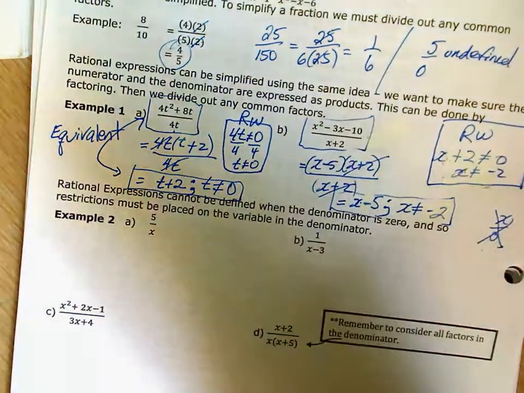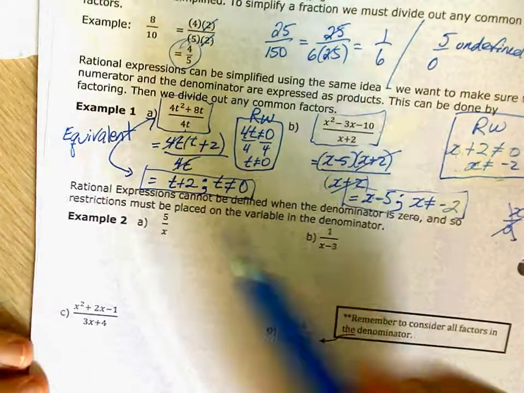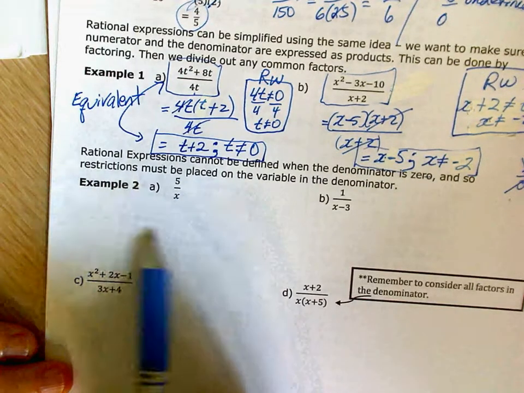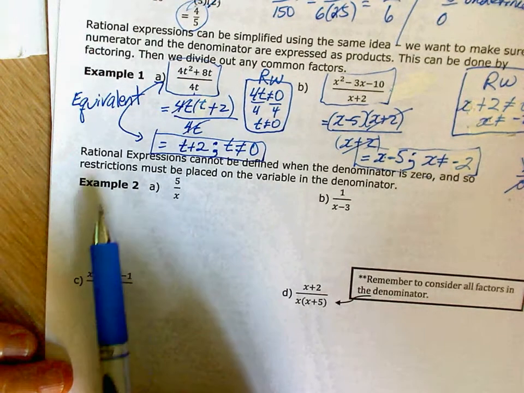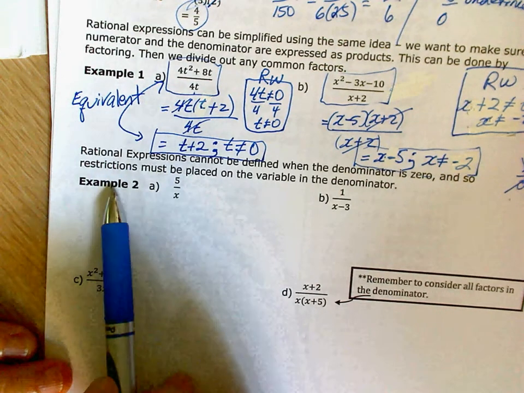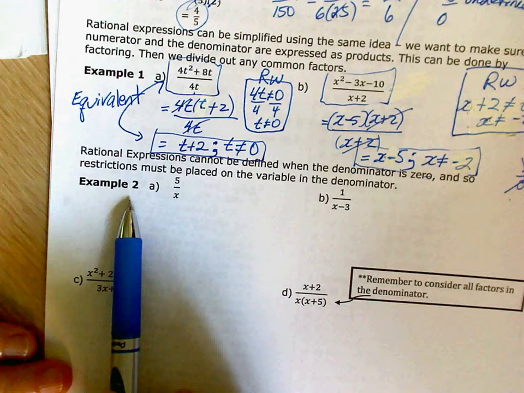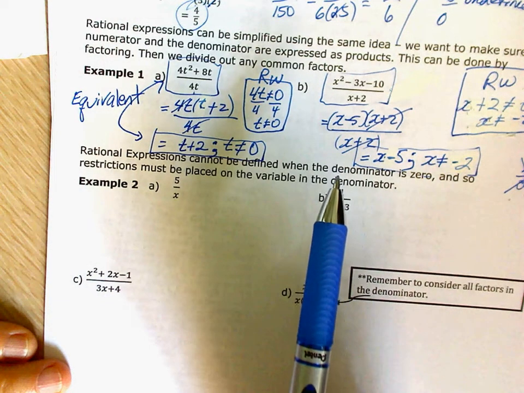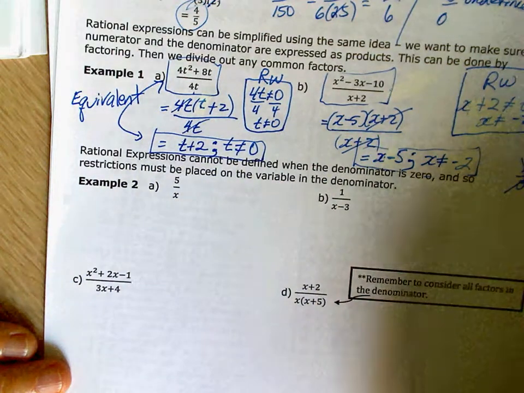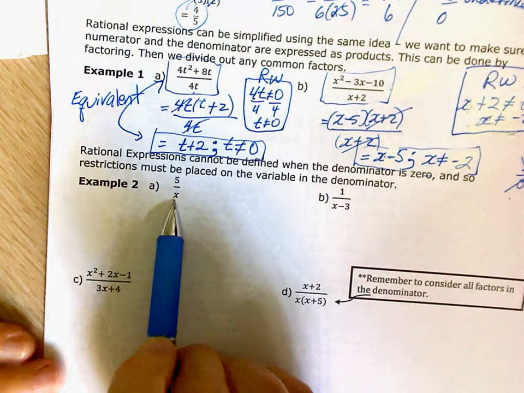Okay. All right, so if we look at 2a, this has already been simplified for us. What do you think? I think this question is just asking for the restriction, okay? Yeah, we'll just do the restrictions. Okay, so what is the restriction on 2a?